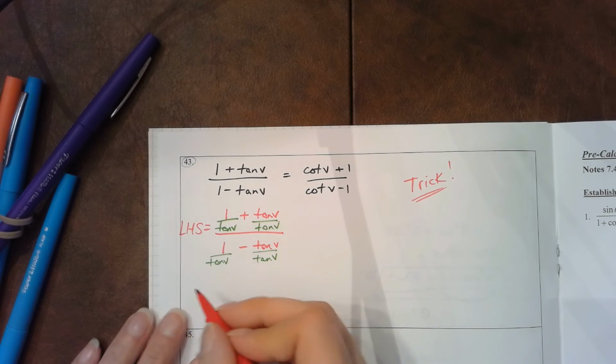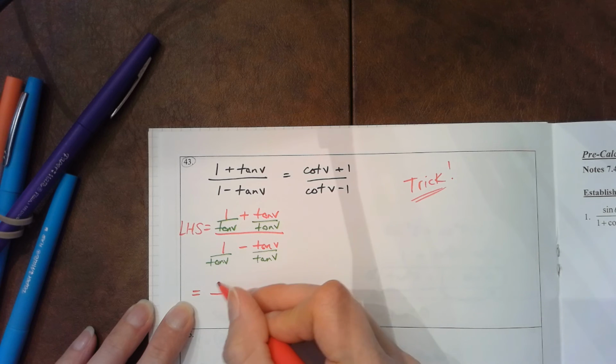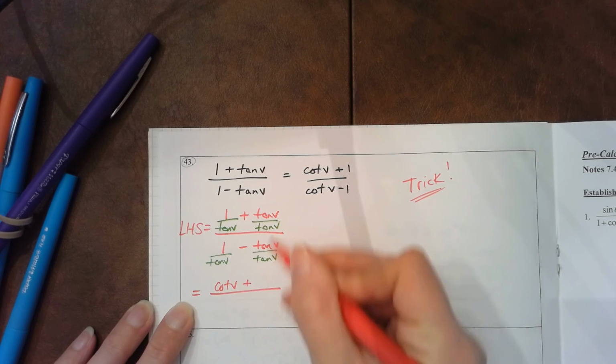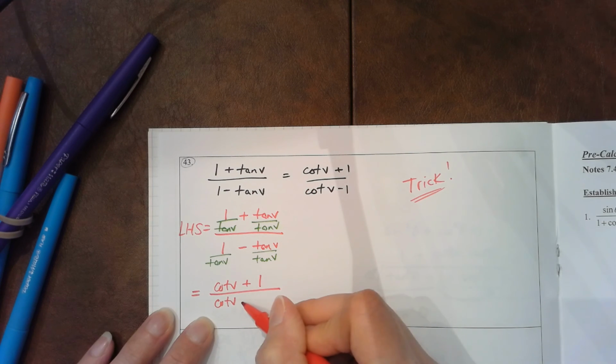And what that's going to leave us with is, make sure you use equal signs. 1 divided by tangent is cotangent. This is going to be a 1. Here we have cotangent of v minus a 1.